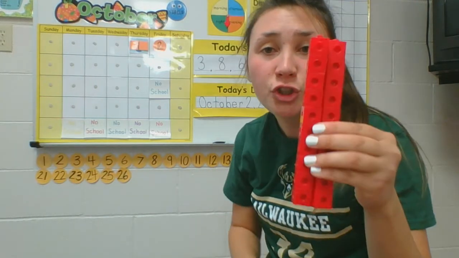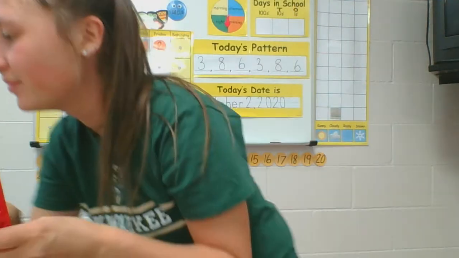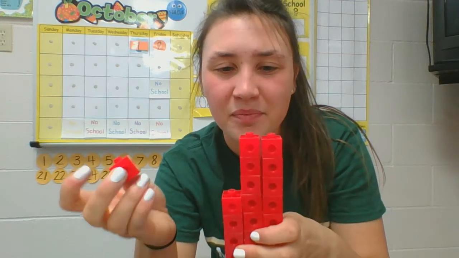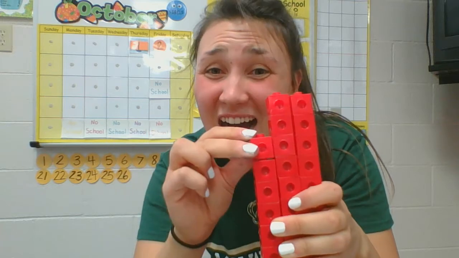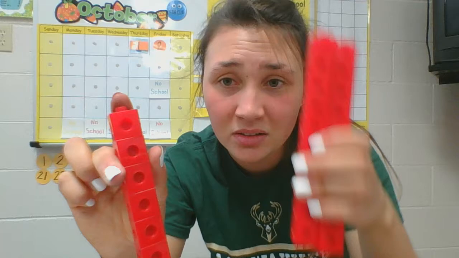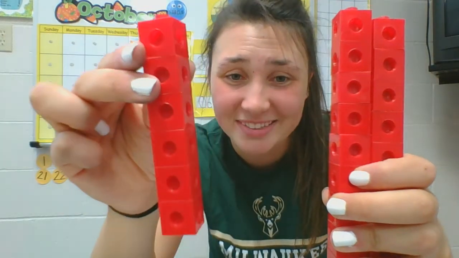We have 2 full towers of 10, and how many little baby extras? How many little ones do we have? 5, right? So where am I going to put the 26th day? Yep, I'm going to put it on the one with 5 to make it 6 ones and 2 10s. 2 10s, 6 ones.